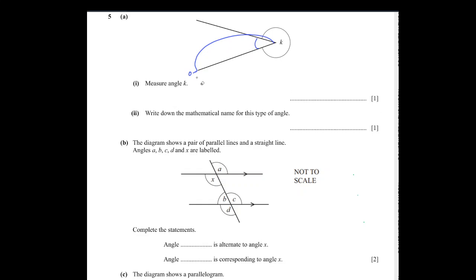The center of the protractor should be here, so it should be something like this, aligning 0 like this, and check the degrees. So here it is 34 degrees.